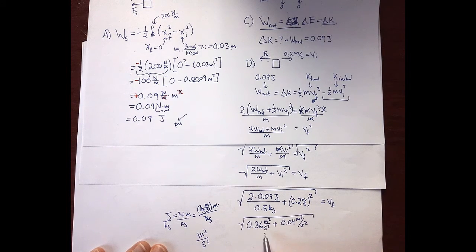Take the square root, and this is good. We got meters squared over seconds squared plus meters squared over seconds squared. Same types of units, we can add those. So we will get 0.40 meters squared per second squared when we add those two. Take the square root. And the square root of 0.4 is 0.6, bunch of stuff, but whatever. We're going to stick with 1 sig fig here. Meters squared, square root of that is meters. Over seconds squared, take the square root of that, it's seconds.